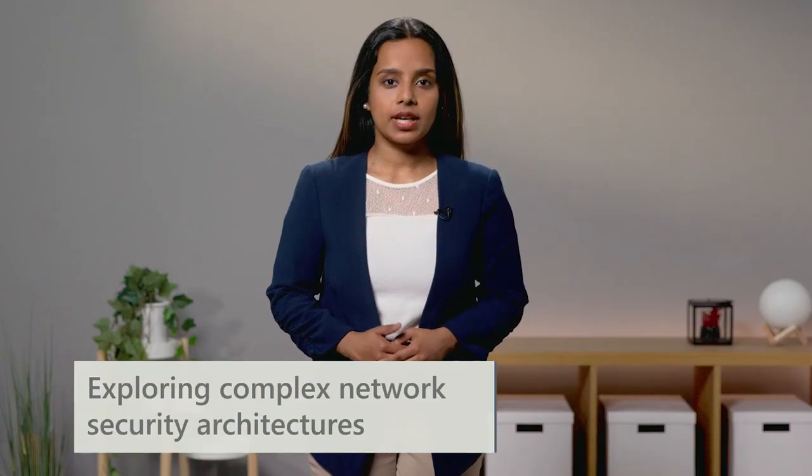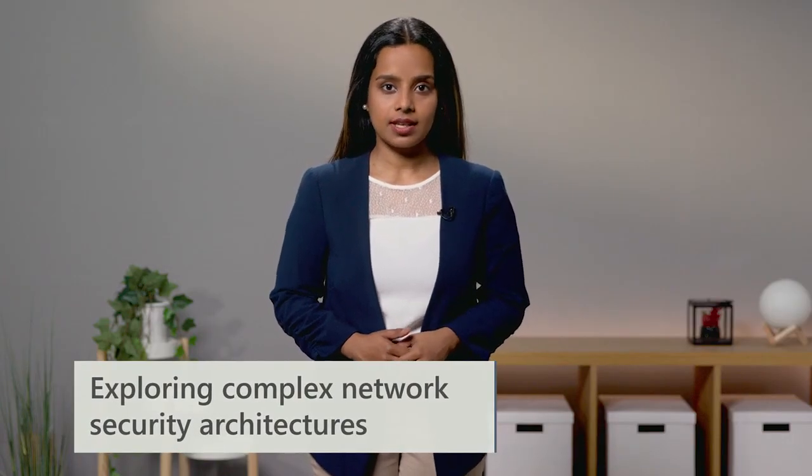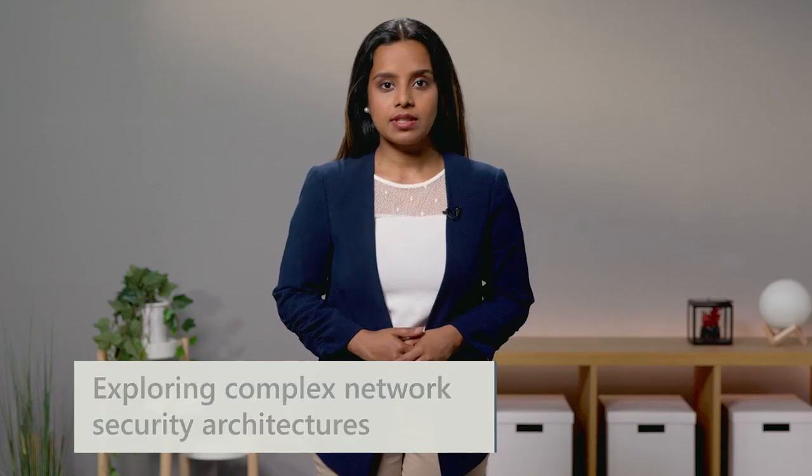Imagine you're working as an IT manager for your organization. It's an expanding business that's recently moved its operations to the cloud using Microsoft Azure. As your network grows in complexity, the need for robust security measures becomes paramount. To protect your data and ensure seamless performance, you must implement a strong network security architecture.